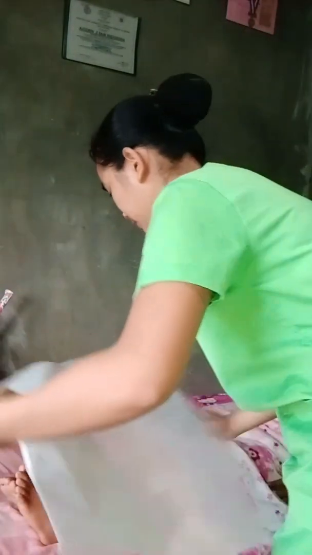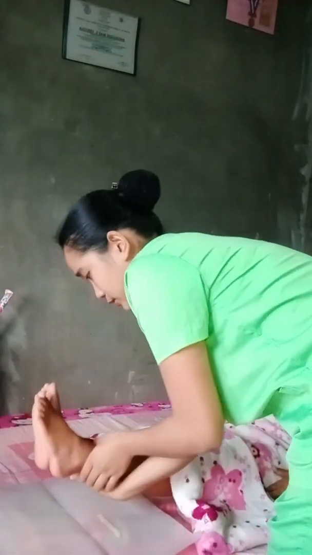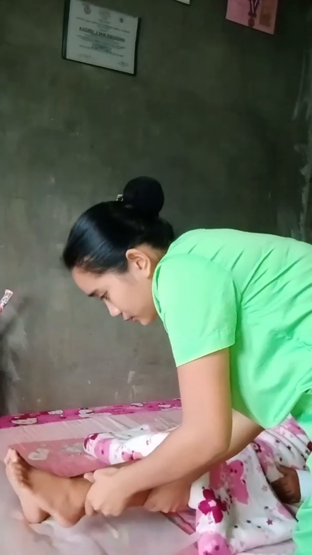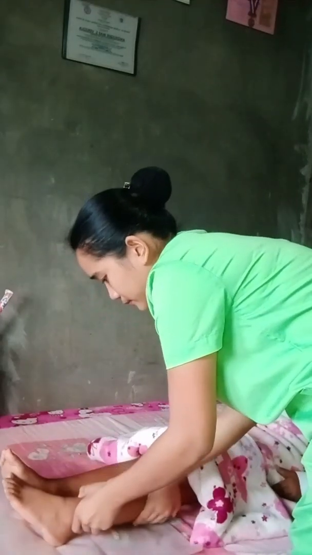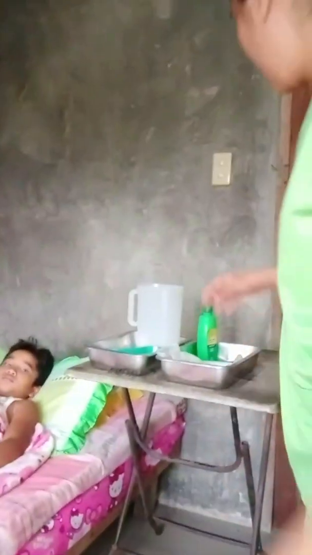Okay, tataas ko ang yung padding ha. Okay. And then, the next thing we need to do is to perform hand hygiene and put on gloves. We need to use non-sterile or disposable gloves if there is no broken skin. But of course, we need to use sterile gloves if we know that the skin is broken. This is to make sure that while providing care or doing a procedure to our patient, we are still protecting ourselves as healthcare providers. Okay.